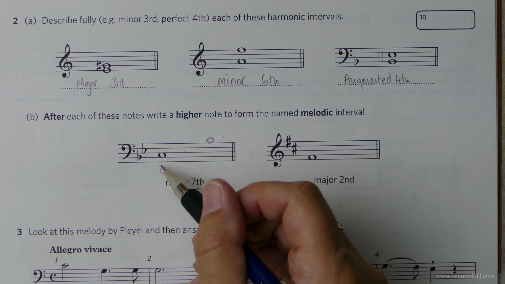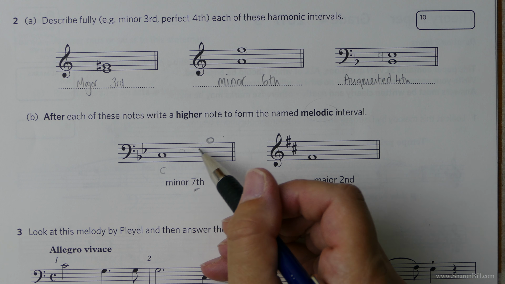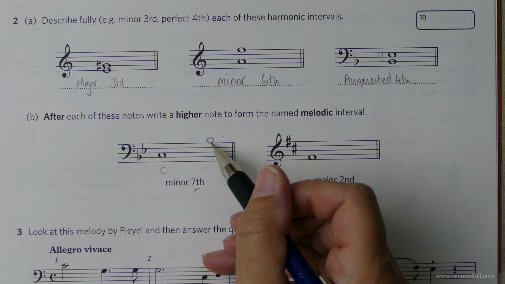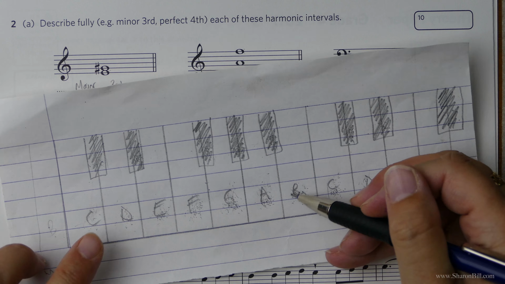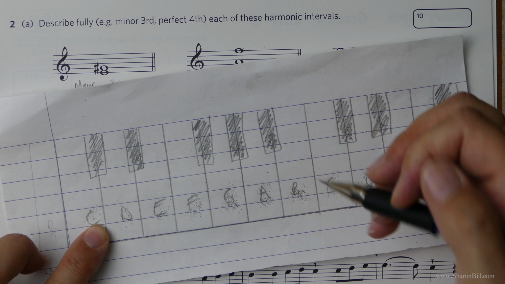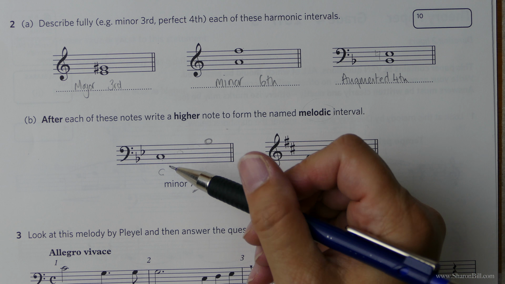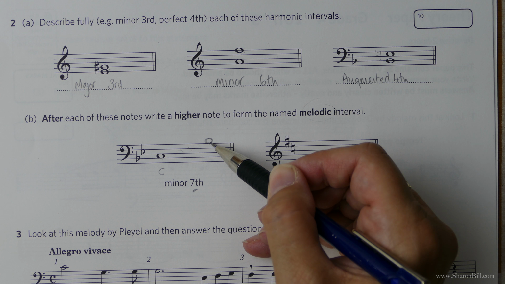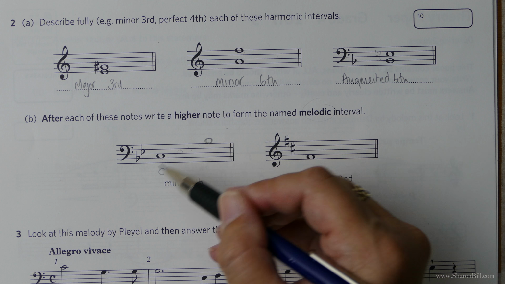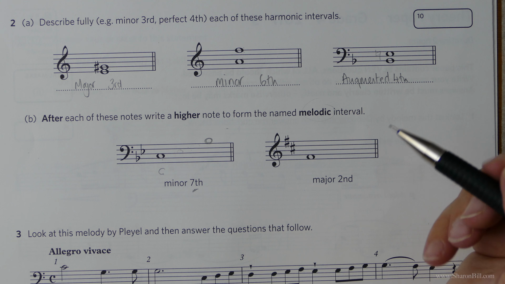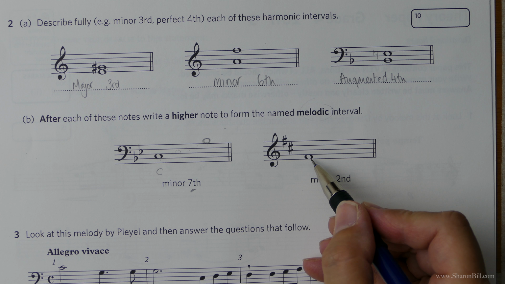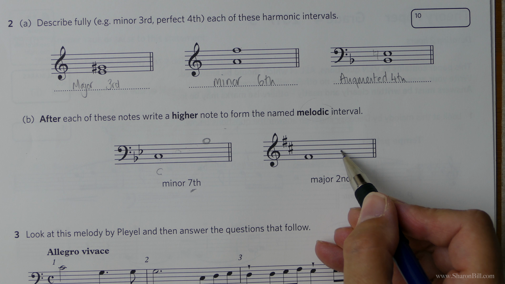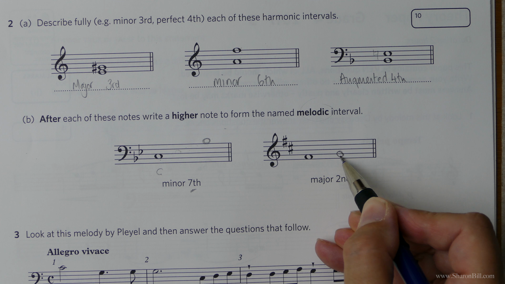Now C major has no sharps or flats. C minor would be B flat, making that major interval smaller. So it would need to be a B flat, and the key signature for C minor would be B flats, E flats, A flats. The B flat is already there, done the job for us, and so that's already a minor 7th now. So a major second, we need to count from 1, 2, next door notes.